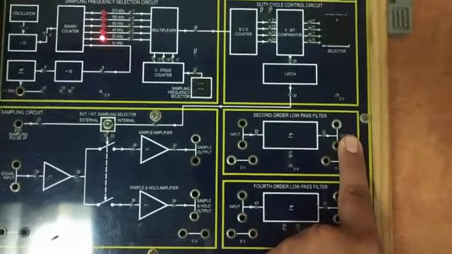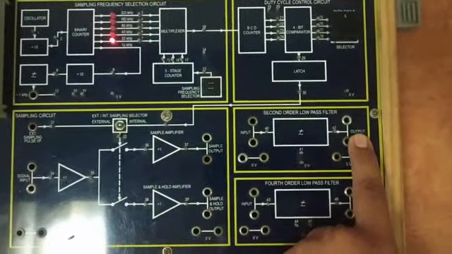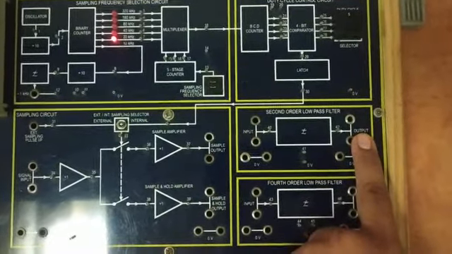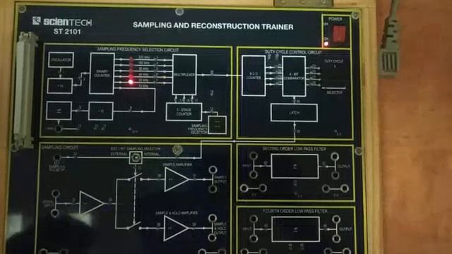But as it is a second order low pass filter, you will not observe the perfect wave which was given in the sampling. Another option given in the kit is the fourth order low pass filter.